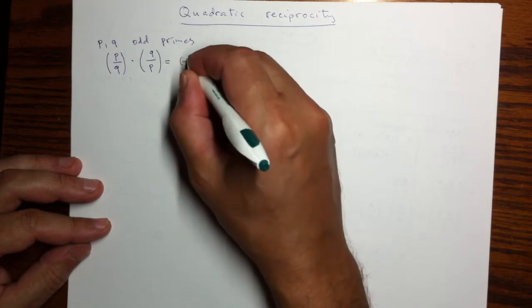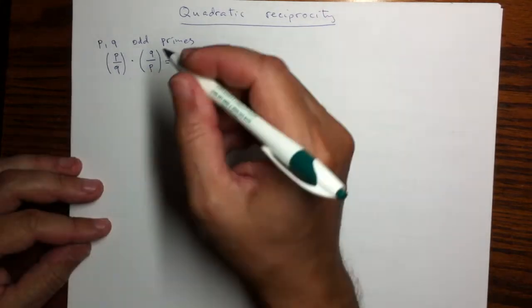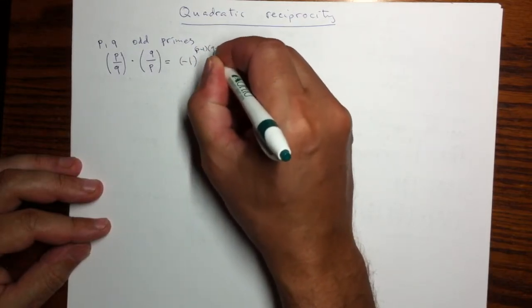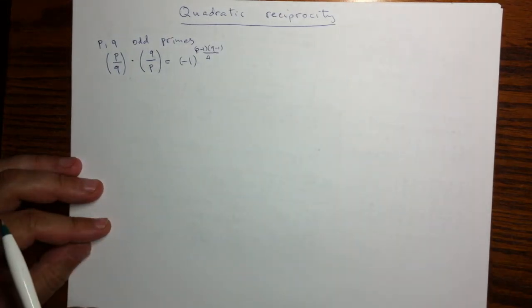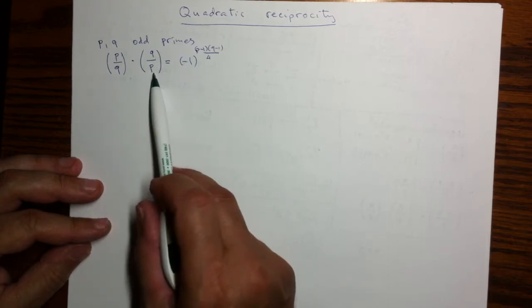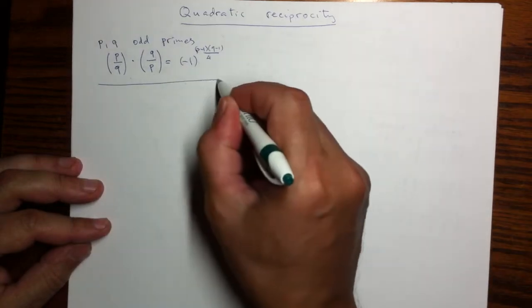Their product is a predictable number. It is -1, of course, to some power, and the power is (P minus 1) times (Q minus 1) over 4. So knowing P and Q, you will know the relation between these two symbols. Are they the same or are they negatives of each other?